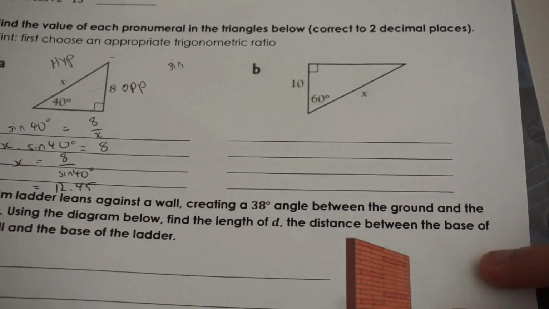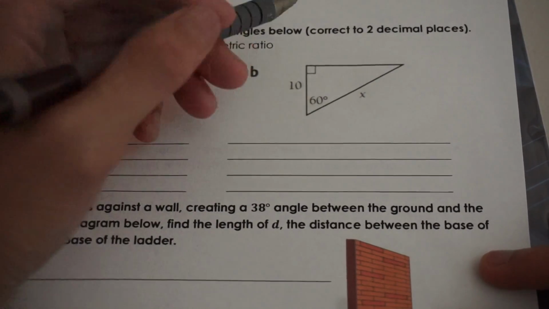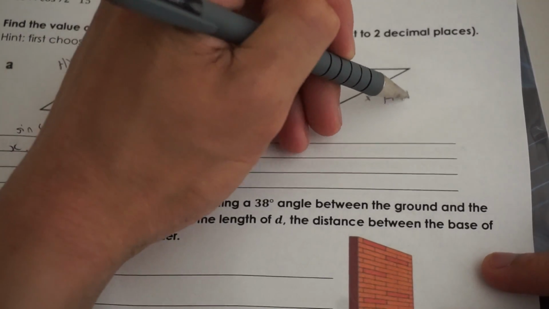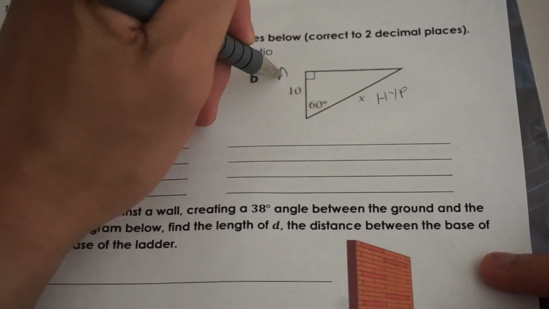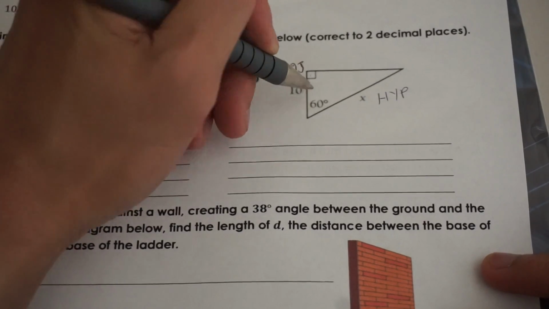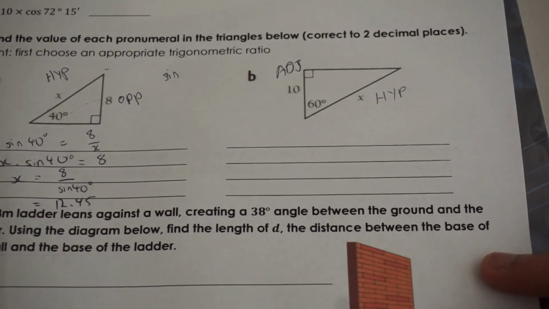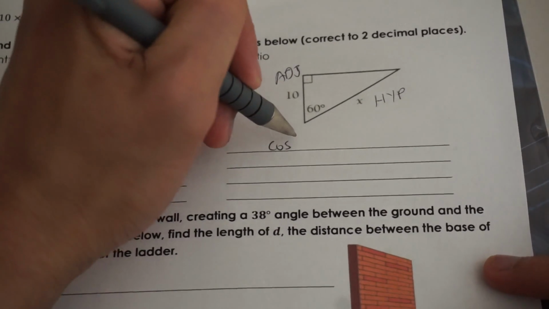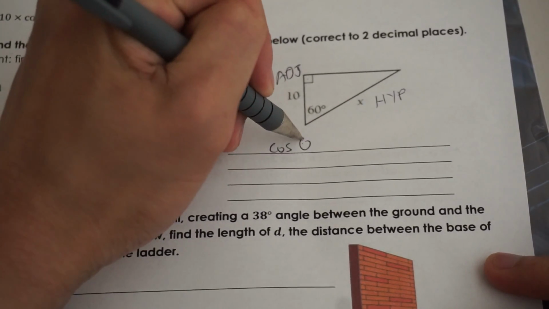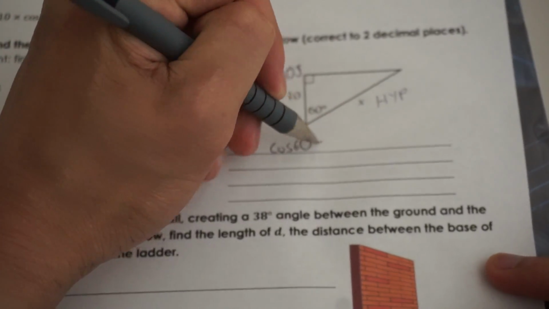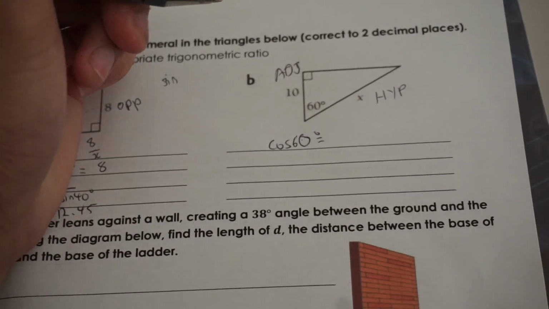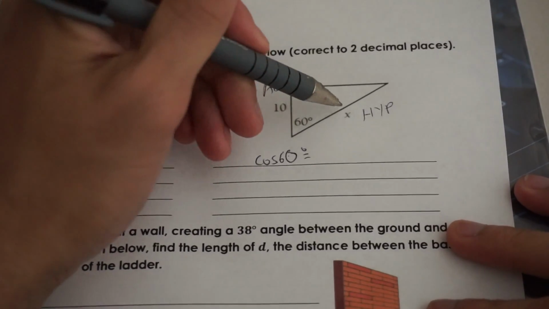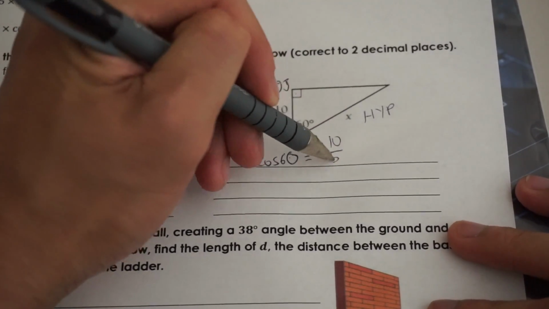Alright, next question, fairly straightforward again. Let's look at what we have. Clearly I can see I've got the hypotenuse, and I've got the adjacent side, because it's next to the angle I'm given, which is 60 degrees. Do I know a ratio? Yeah, I do. That's cosine. So cos 60 is going to equal adjacent divided by hypotenuse, 10 over x.